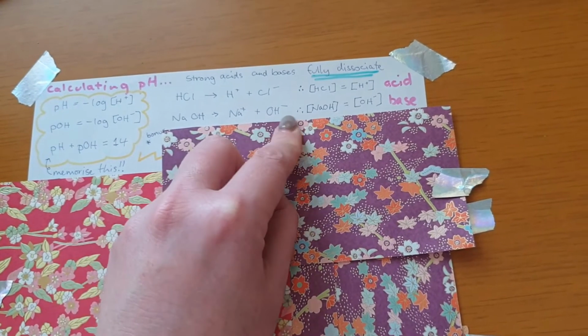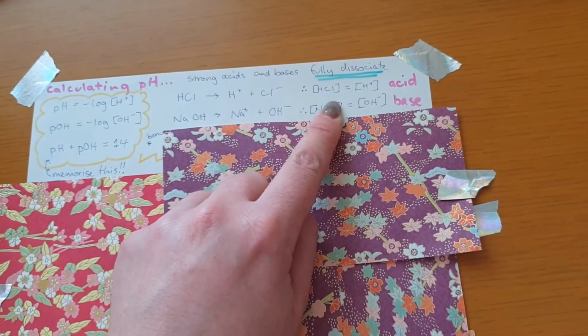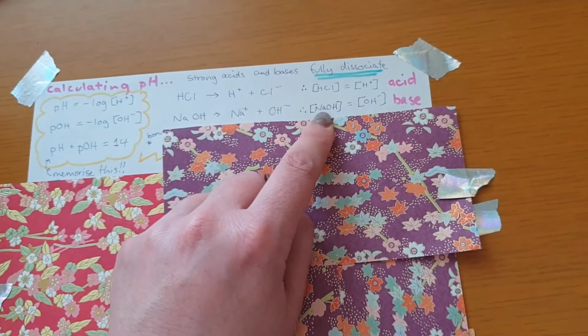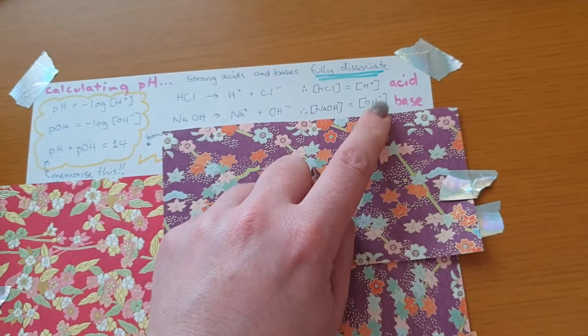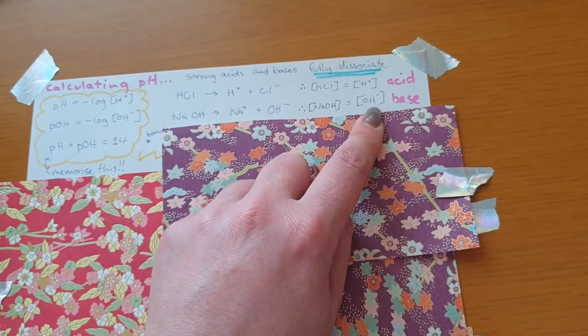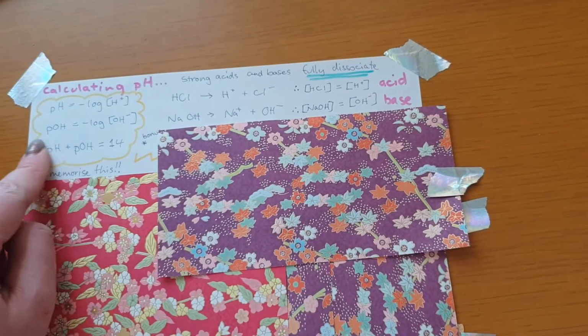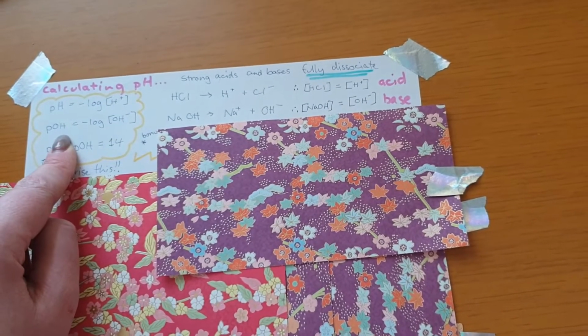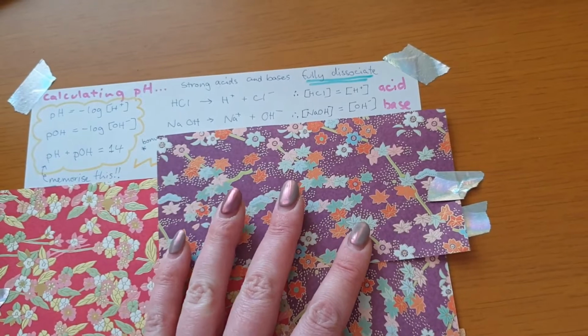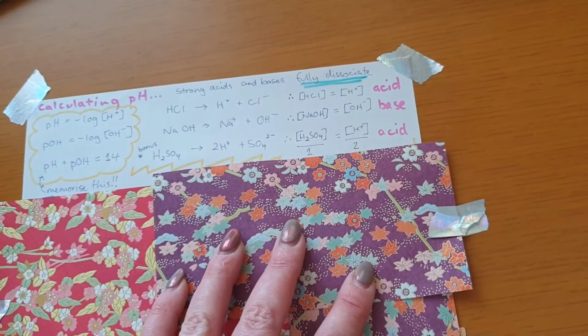So we can look at this relationship. The concentration of sodium hydroxide equals the concentration of OH minus ions. And from here, we can use this relationship to find pOH. All right, so that's our example for a base.